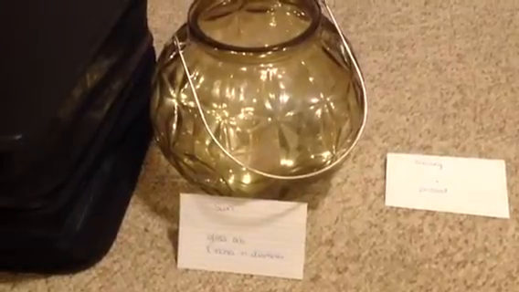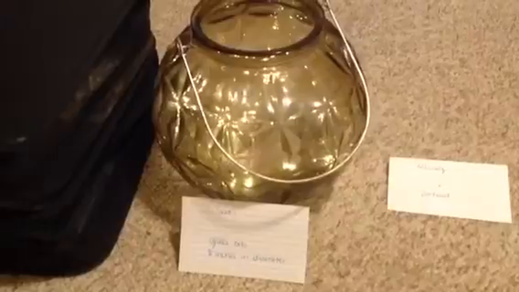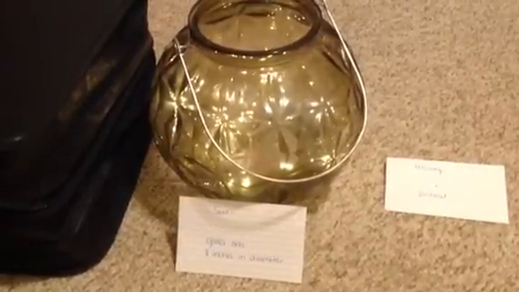I found this glass orb in my house, and I stuck some fairy lights in it, so that's our sun. And now we're going to look and see how the planets compare to the size of our sun.